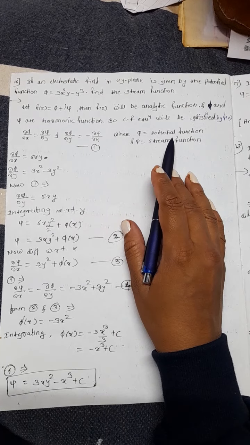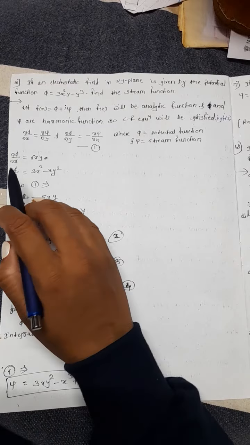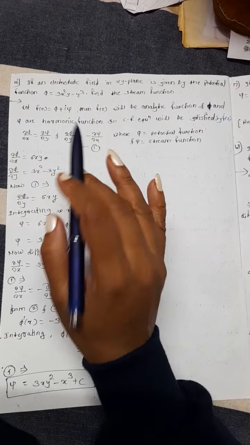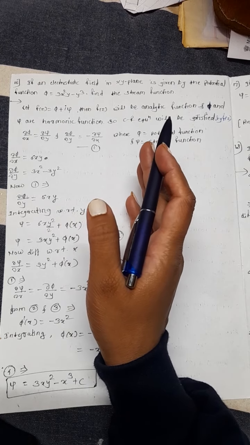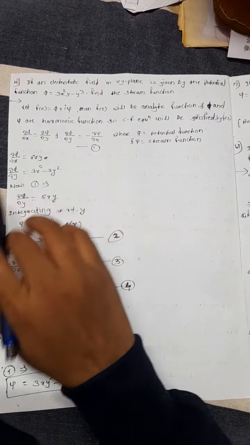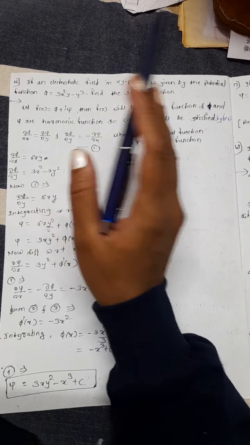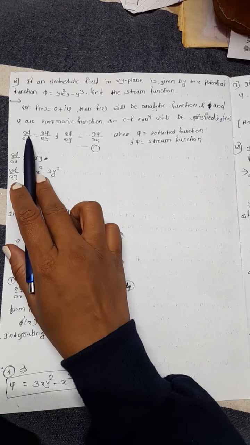Here phi is a potential function which is given, and psi is the stream function, which we have to find out using the earlier method. That means u is given, we have to find v. Same questions all over, they have just used different language and different theories, like electrostatic field and all. Now start with ∂φ/∂x first.